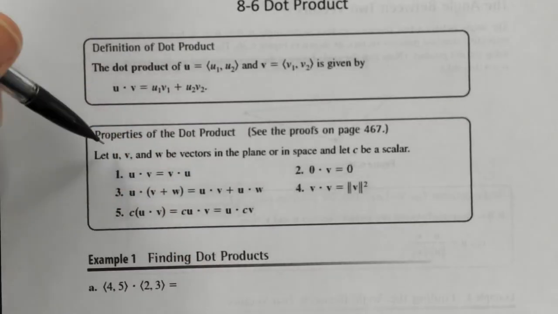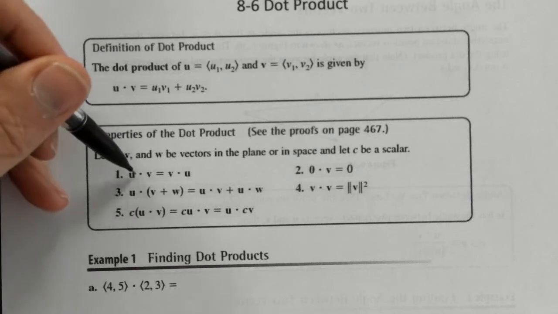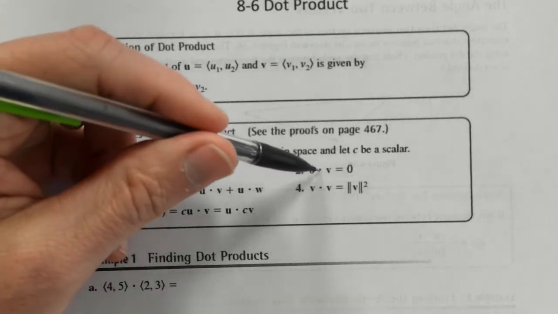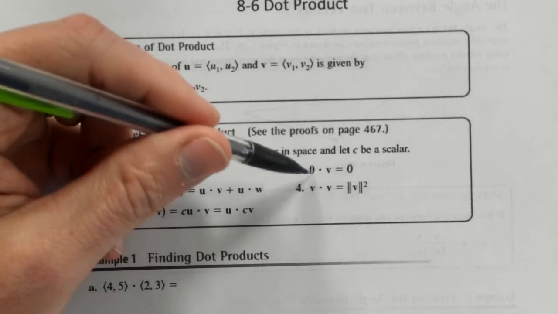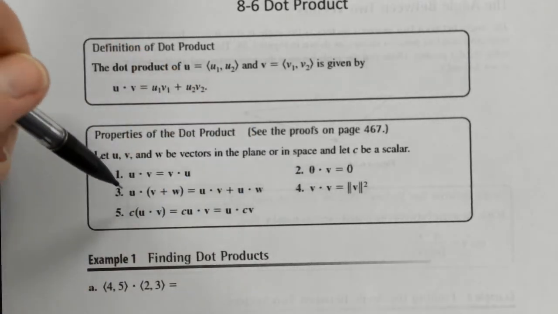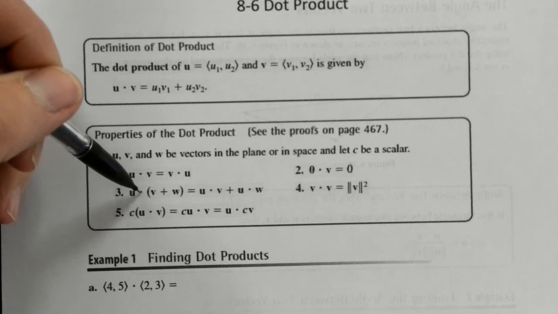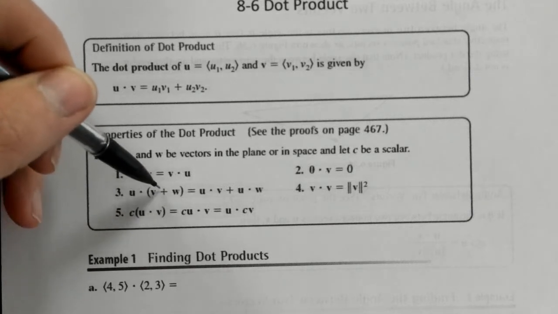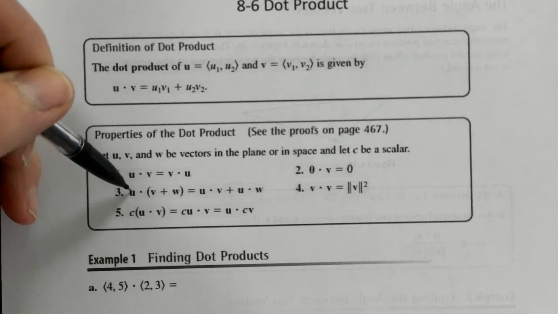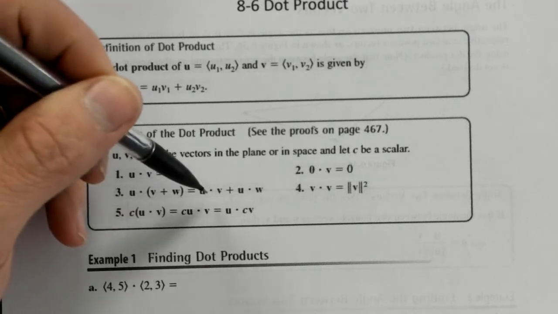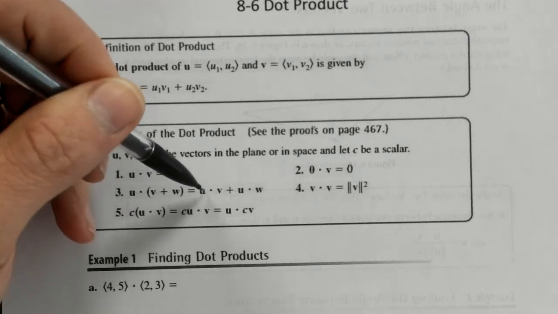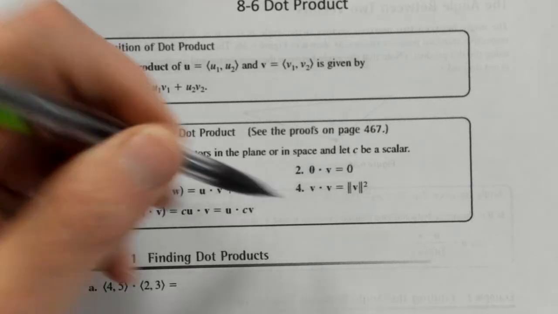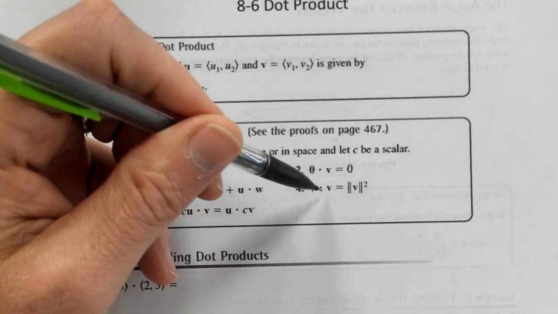All right, here are some properties of the dot product. It doesn't matter which order you do them in, you can switch them, they're still the same. The dot product of the zero vector and another vector is always zero. Here, if I add two vectors together and then take the dot product of that resultant with another vector, that would be the same as the dot product of that other vector with each of the original vectors, and then add them together.